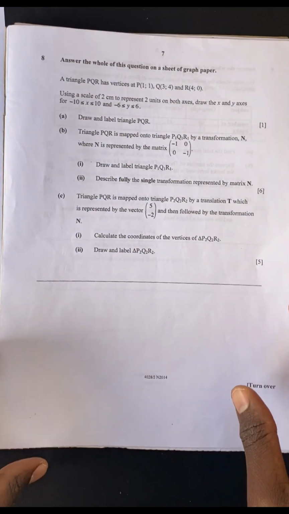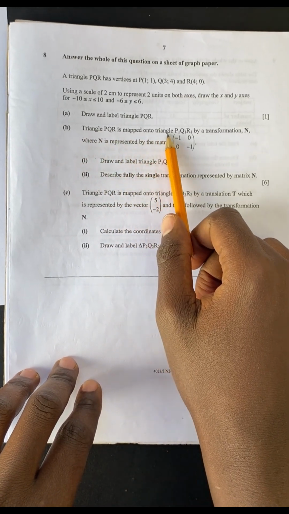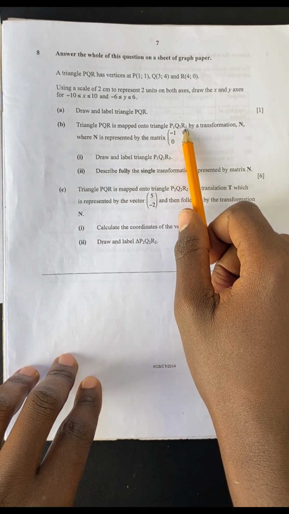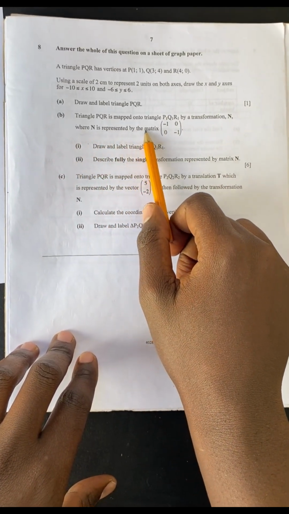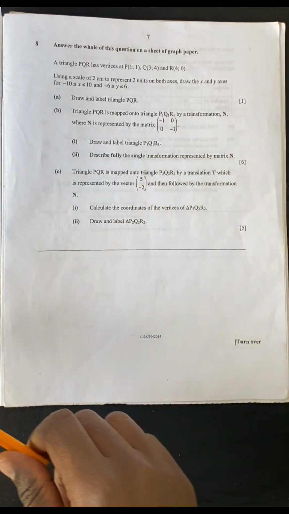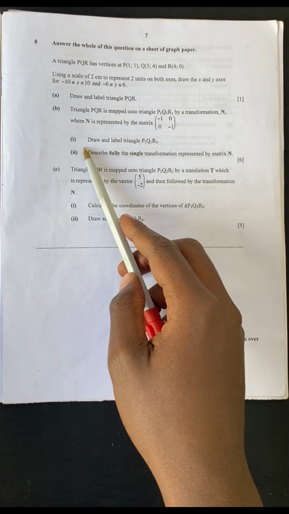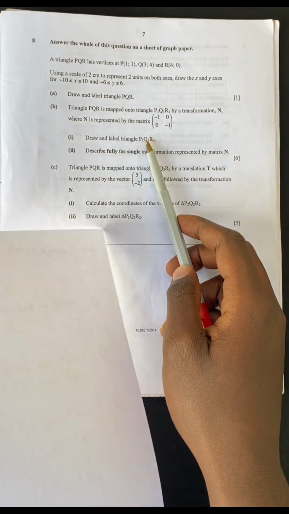The next question reads, triangle PQR is mapped onto triangle P1Q1R1 by a transformation N, where N is represented by the matrix minus 1, 0, 0, minus 1. Draw and label triangle P1Q1R1. So for us to be able to draw this triangle, we first of all need to calculate the image points.